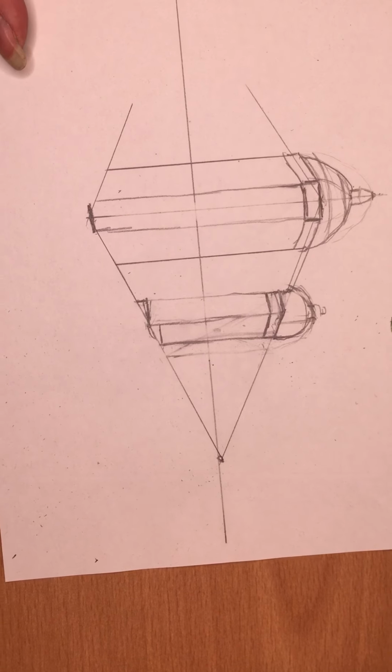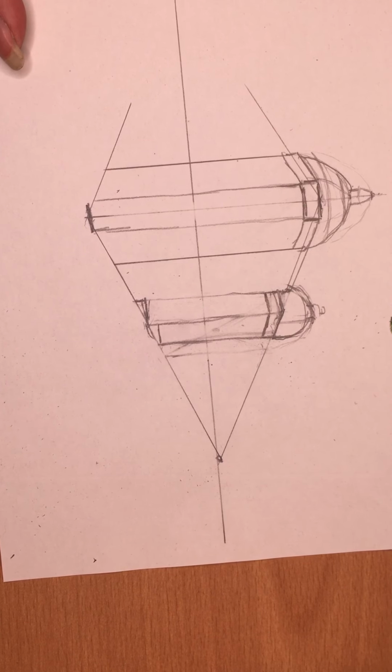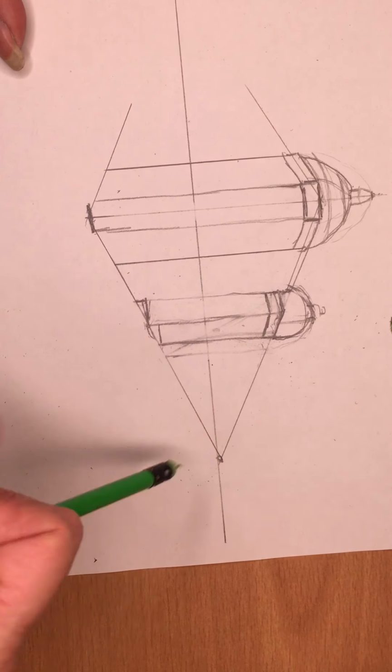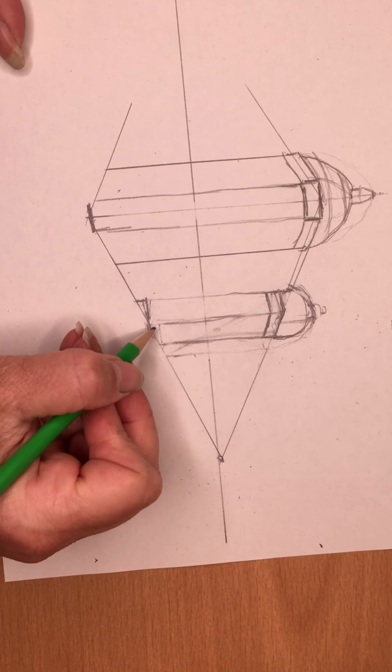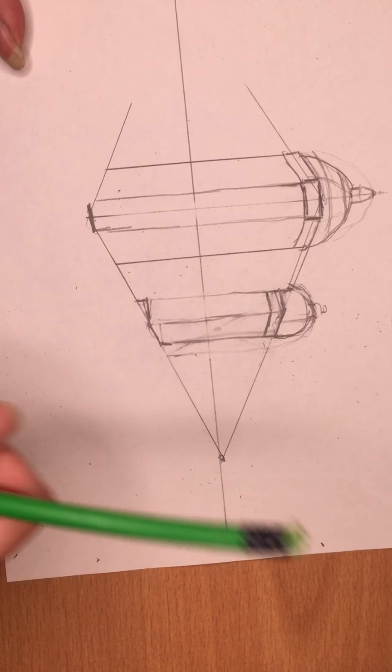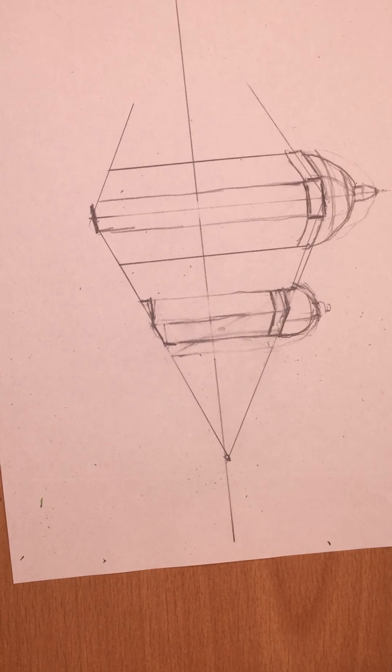I hope that's helpful and gives you a little bit more insight into a quick way of drawing a dome on top of your buildings, and you can kind of get some ideas on how to work out those problems.